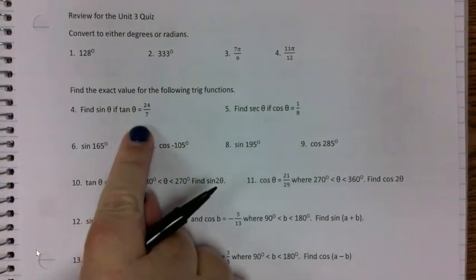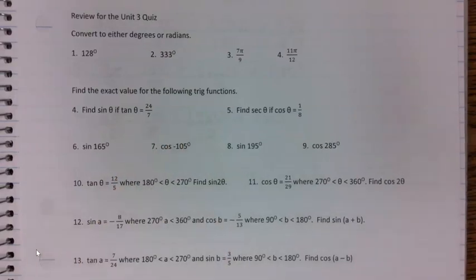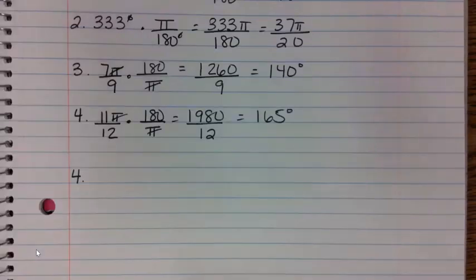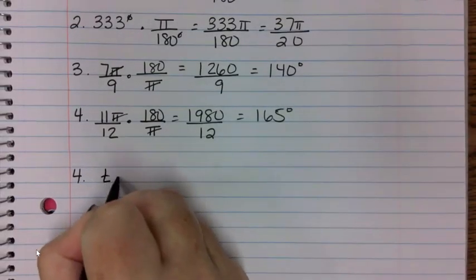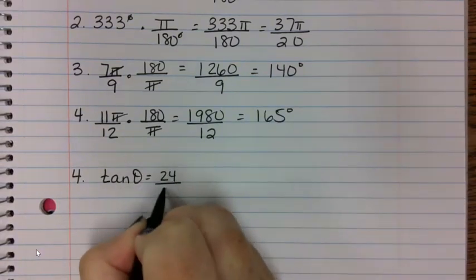Okay, now let's talk about these. Here, notice I don't give you any type of quadrant, then we can assume it is quadrant 1. Okay, if it doesn't tell you, we can make an assumption. So tangent is 24 over 7.